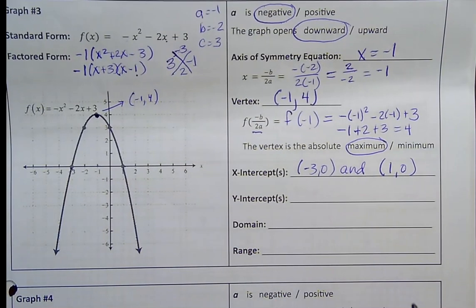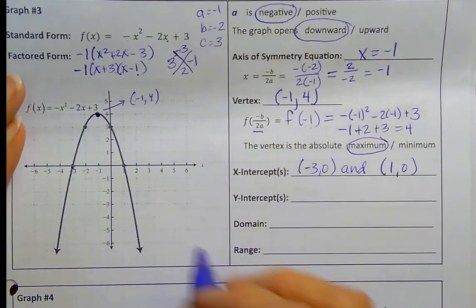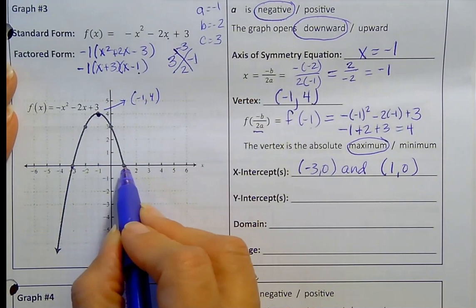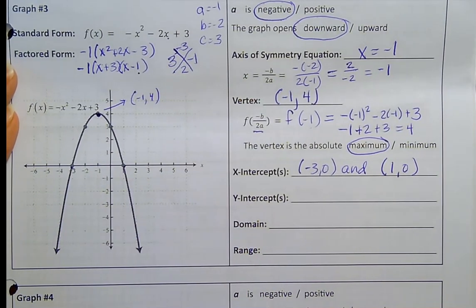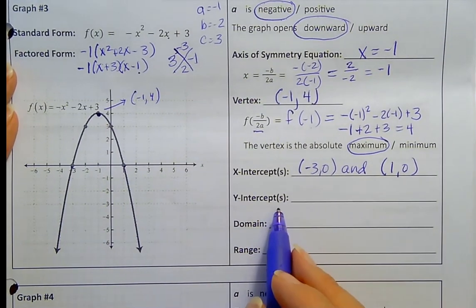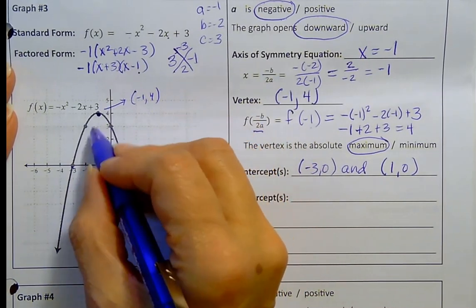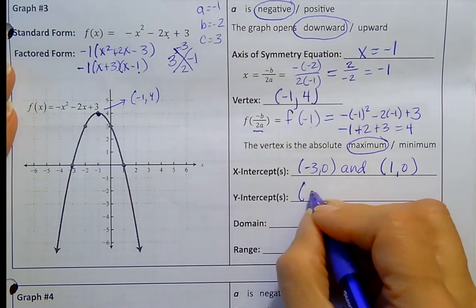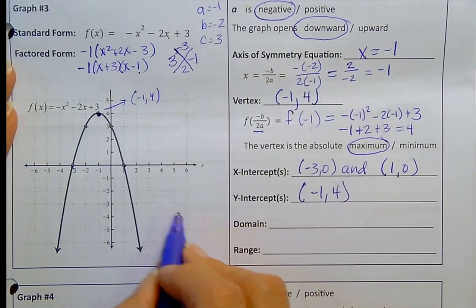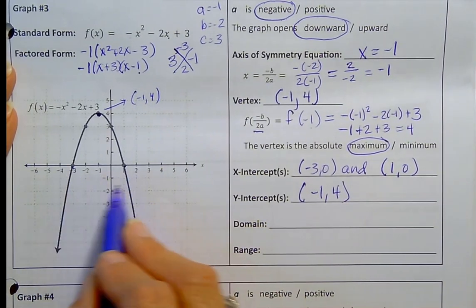And my zeros are going to be at -3 and 1 because the whole function, the whole y value, equals 0 at those points. Right, my y-intercept, there should only be one. I can see that it's at (0, 4), and we've calculated that. So (0, 4). My domain, I imagine all of the possible x's.